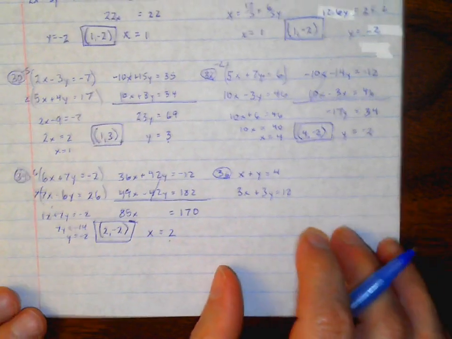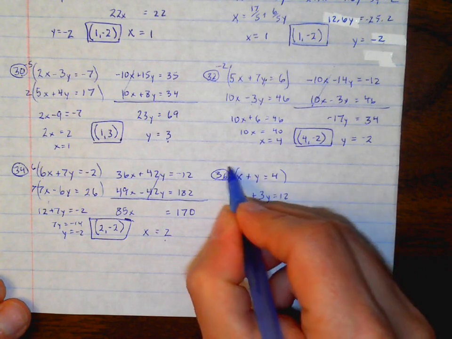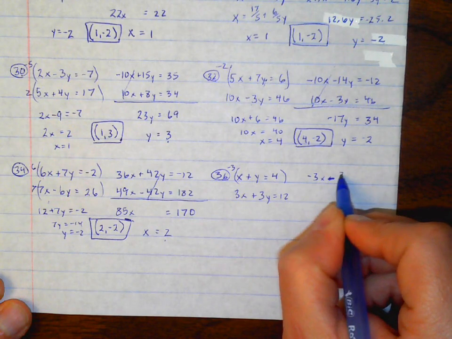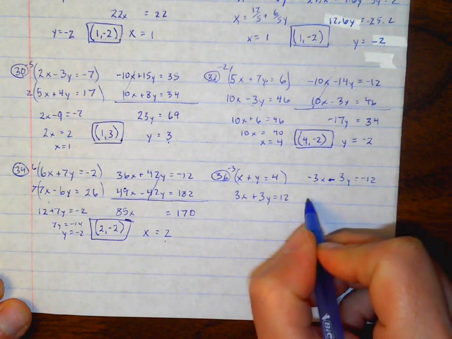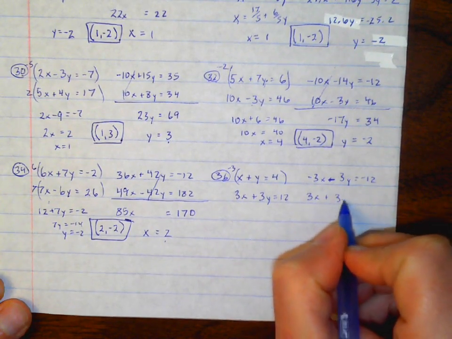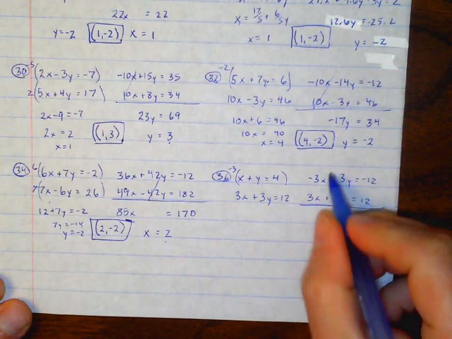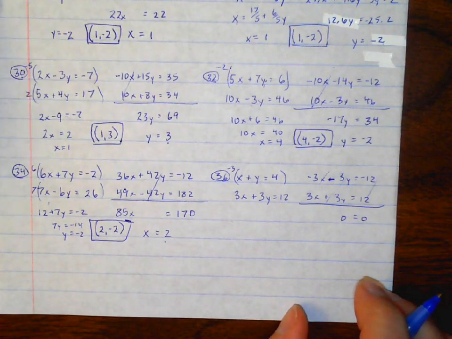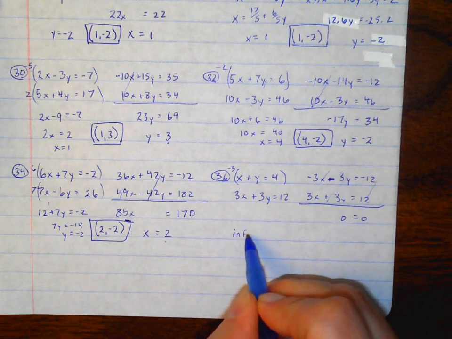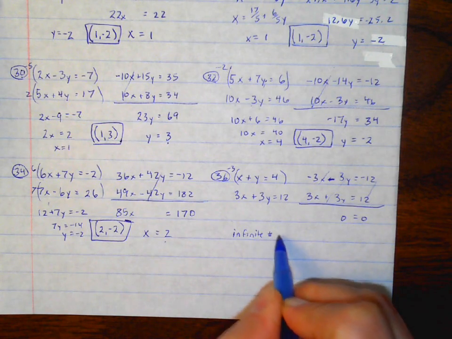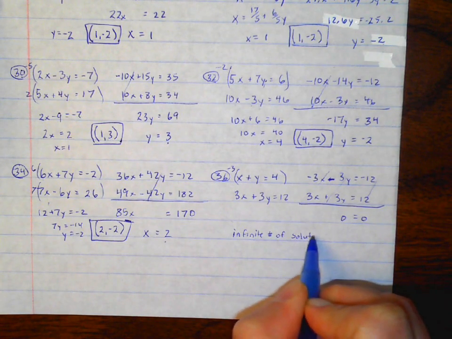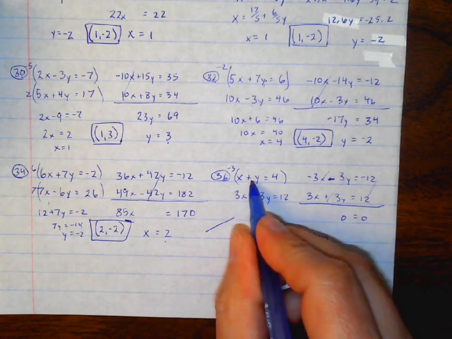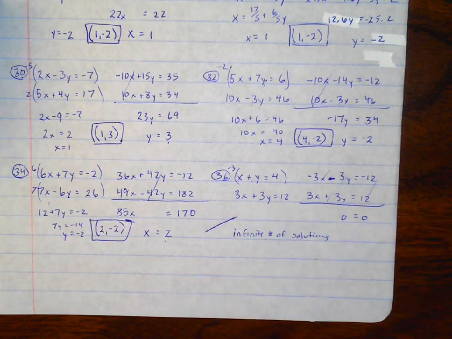Okay, 36. If I multiply the top here by negative 3, okay, notice that all things eliminate. I'm left with 0 is equal to 0. Okay, that tells us there is an infinite number of solutions that are on this line, right? So if we're thinking about the graph of these, this is one graph, and the other graph is the other graph right over top of that.